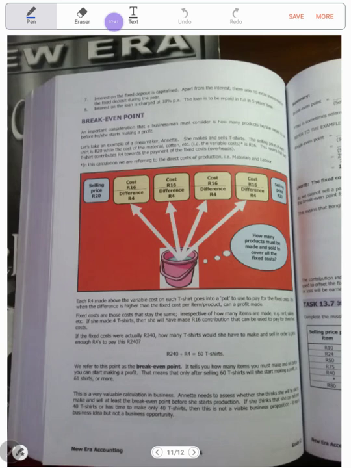In order to complete this, you need to read the following information given to us. So I'm reading from the top. An important consideration that a businessman must consider is how many products he or she needs to sell before he or she starts making a profit. Let's take an example of the dressmaker Annette. She makes and sells t-shirts. The selling price of each t-shirt is 20 rand, while the cost of the material, cotton, etc. is 16 rand. This means that each t-shirt contributes 4 rand towards the payment of the fixed costs.